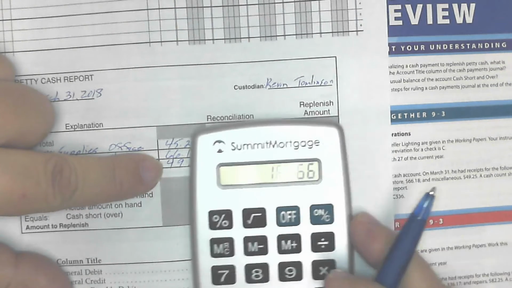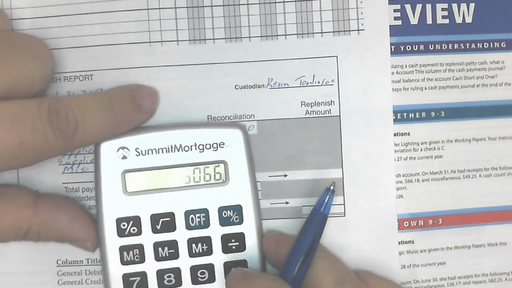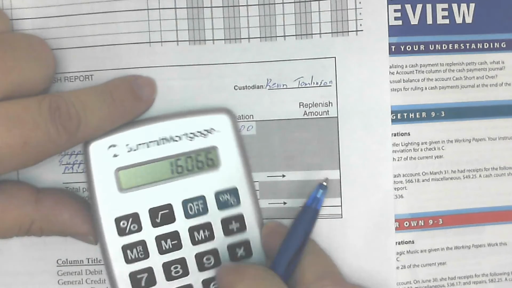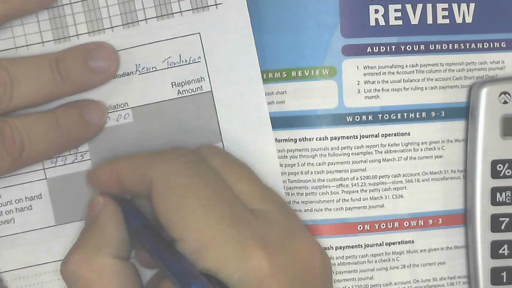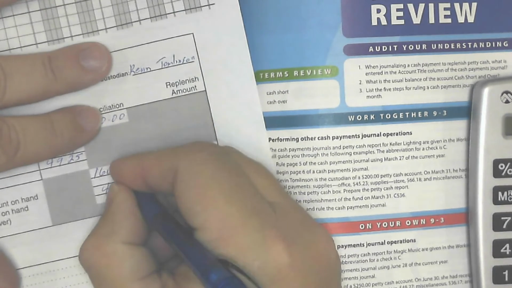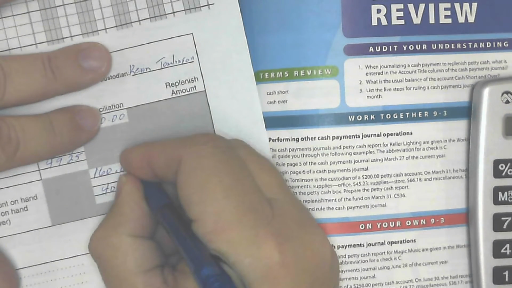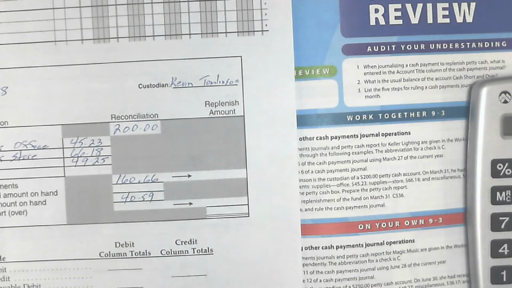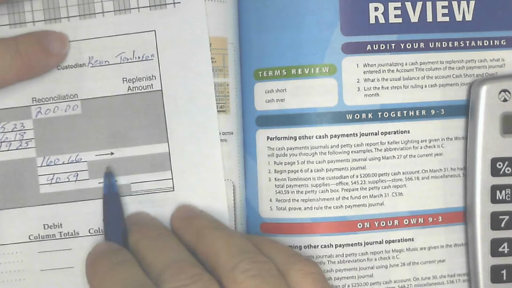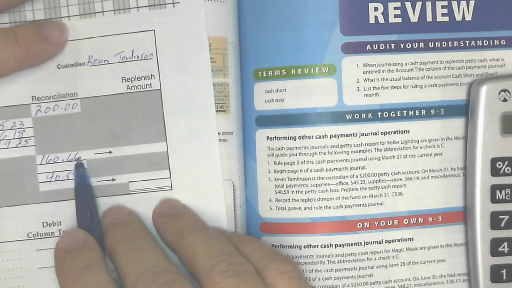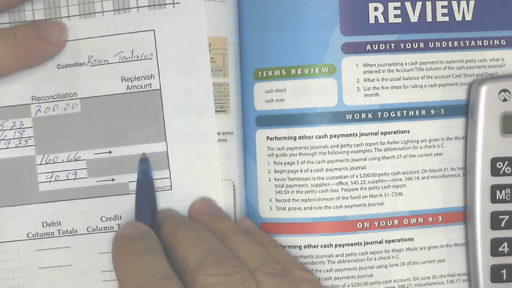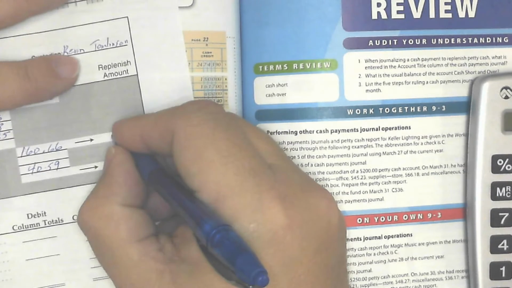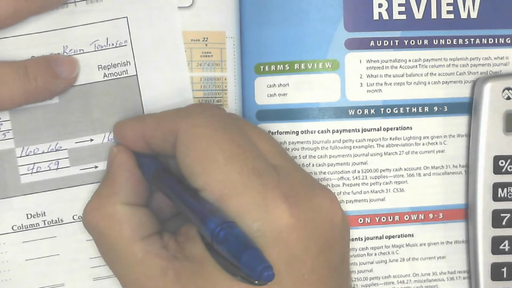There's a glare. It's $166.66. Then you see the arrow, so we're just going to move that same total over to the other end here.